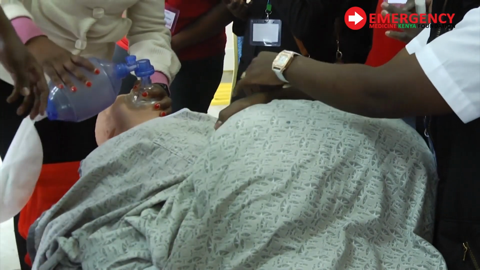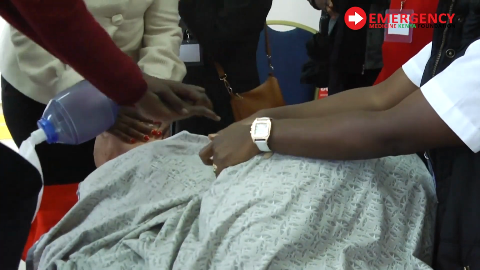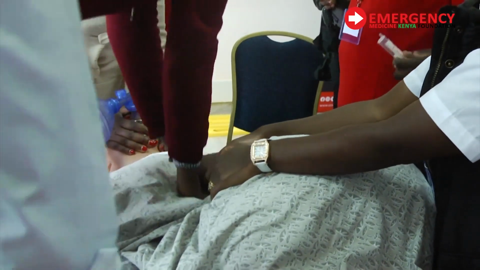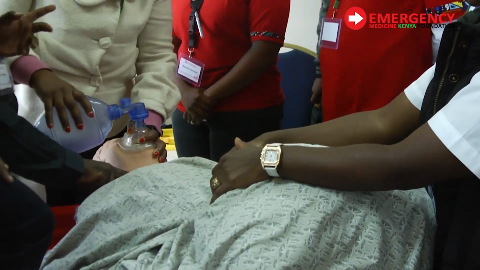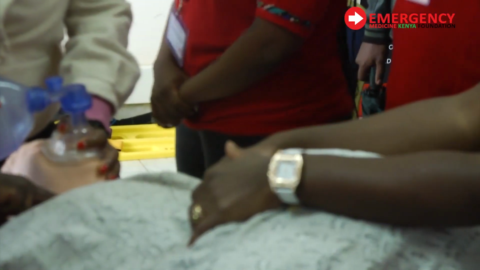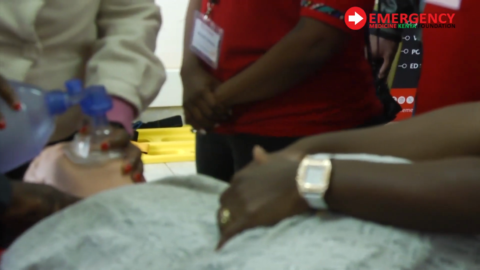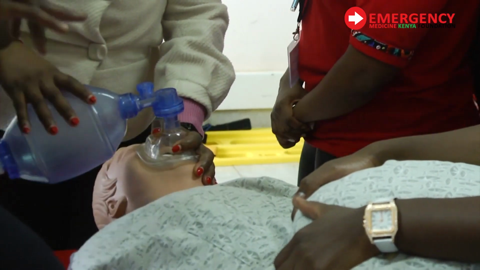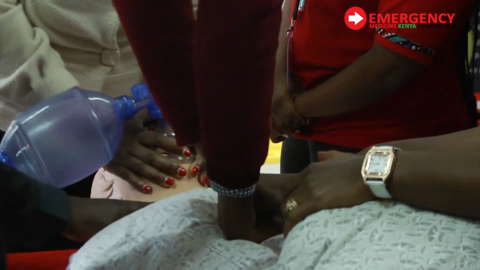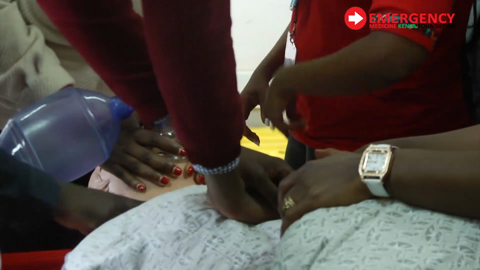All right. 2 minutes are up. So let's stop chest compressions first. Let's reassess. So we are assessing for pulse, and at the monitor, we're looking at the rhythm. On the monitor, it's a flat line. Resume chest compressions. Is there a pulse? There is no pulse. Good.